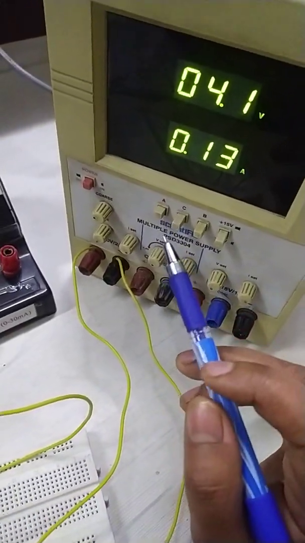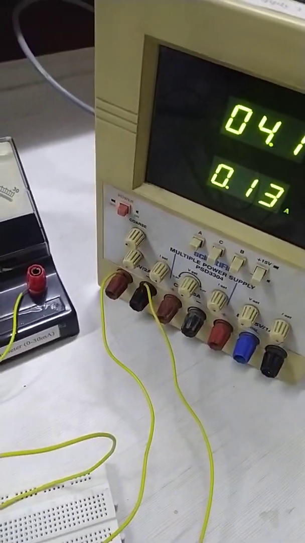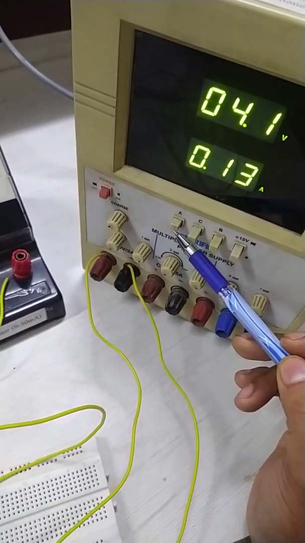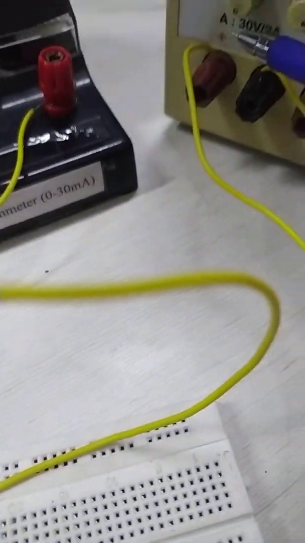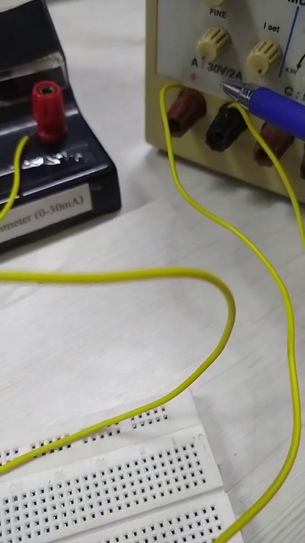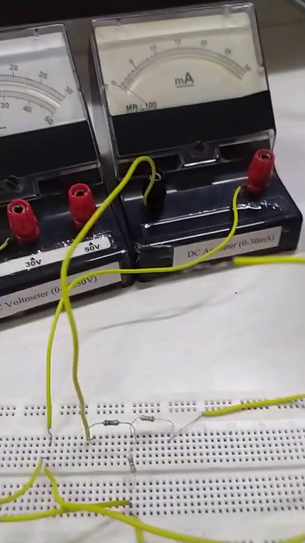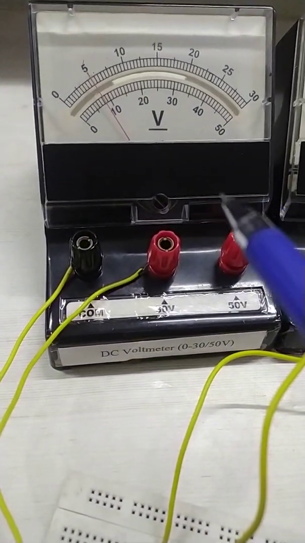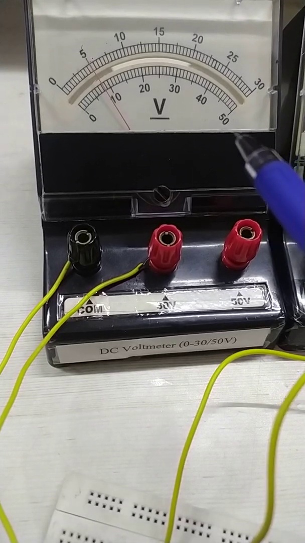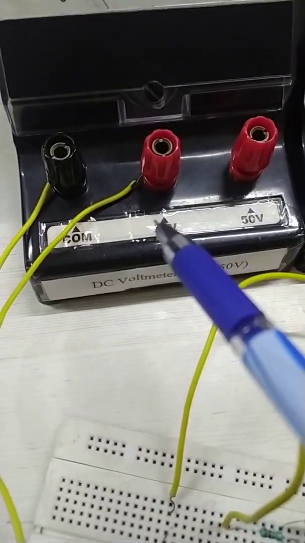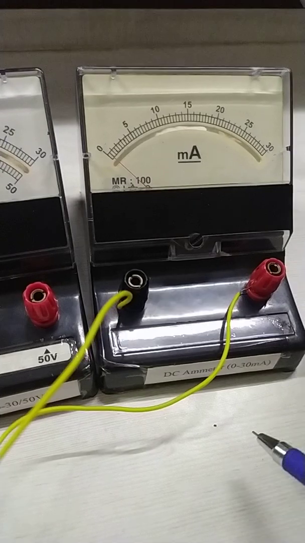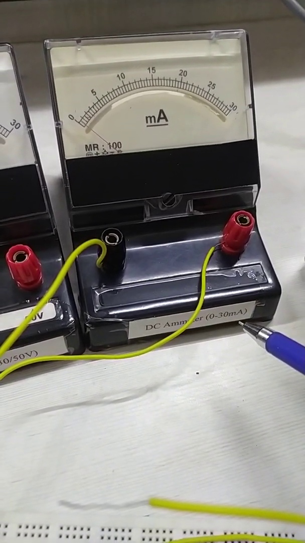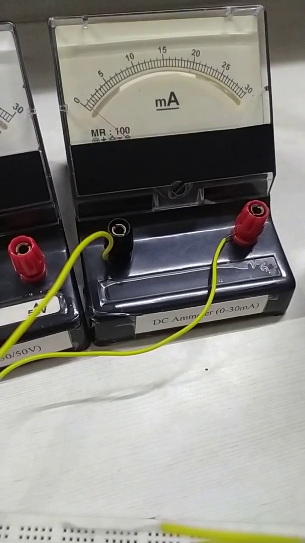So this is our DC power supply. As I have explained in my previous video, over here we will be using power supply A, which has a maximum voltage of 30 volts. We will also have a DC voltmeter, as in the previous case, used up to 30 volts only. So I'm just connecting it to the 30 volts, and this is my DC ammeter, whose calibration is up to 30 milliamperes. The value of milli is 10 raised to power minus 3.